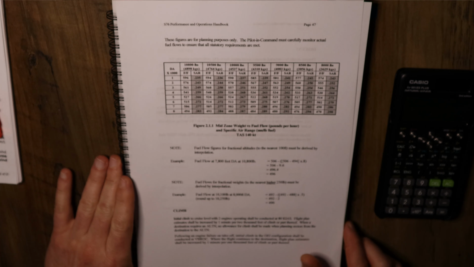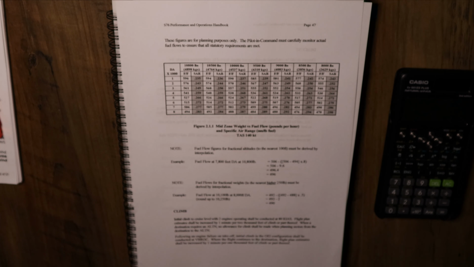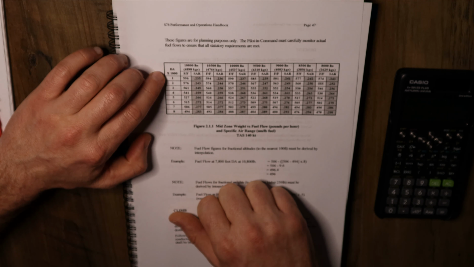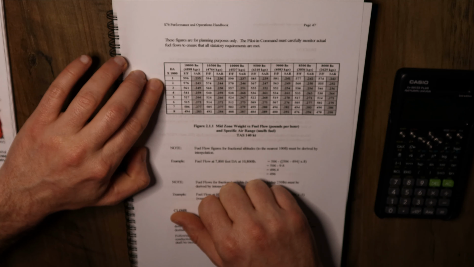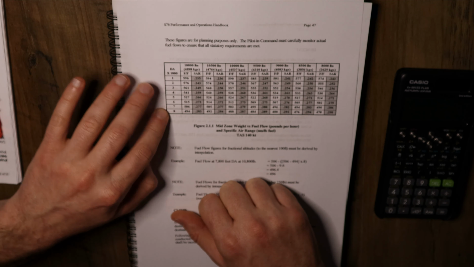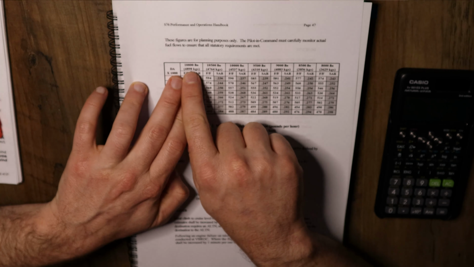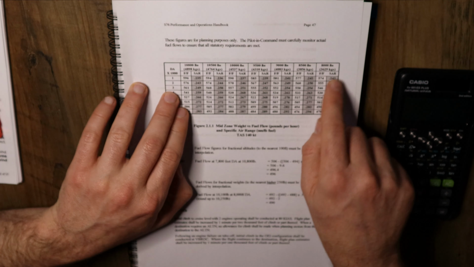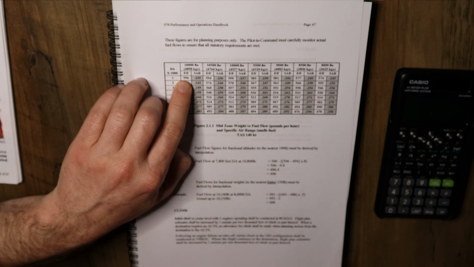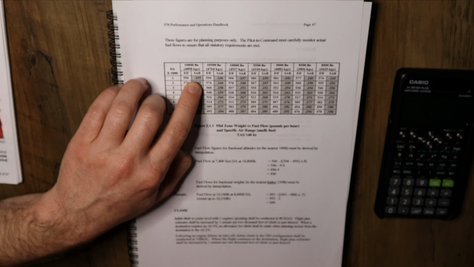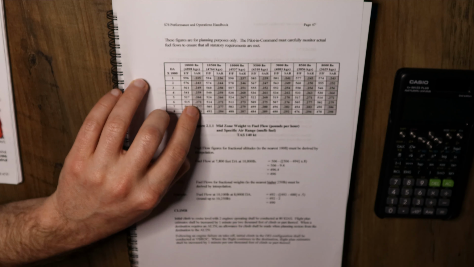So on this page, we have our fuel flow table. At the top, these figures are for planning purposes only. The pilot in command must carefully monitor actual fuel flows to ensure that all statutory requirements are met. This table has density altitude along the left, going from 1,000 to 8,000, and it's got weight along the top. And you can see that it's giving us both a fuel flow and a specific air range number, which we'll get to a bit later on.